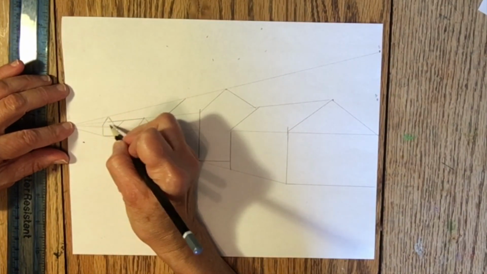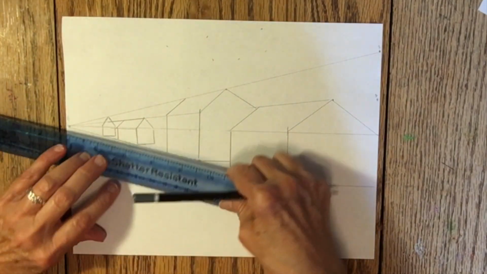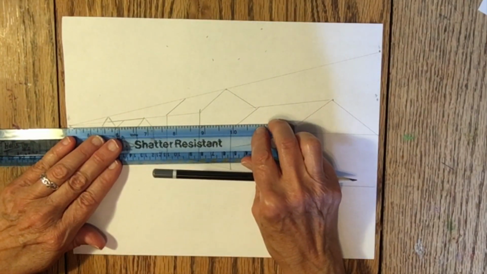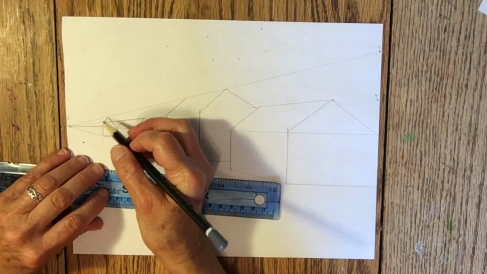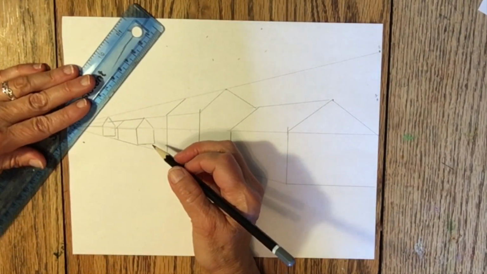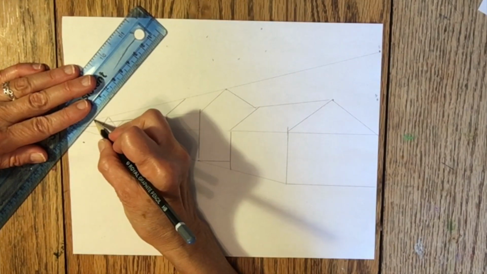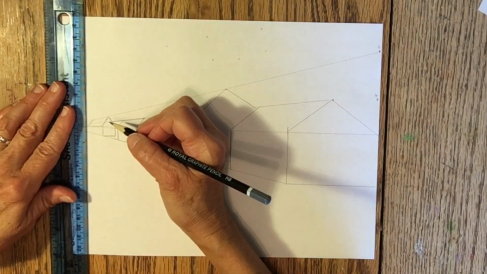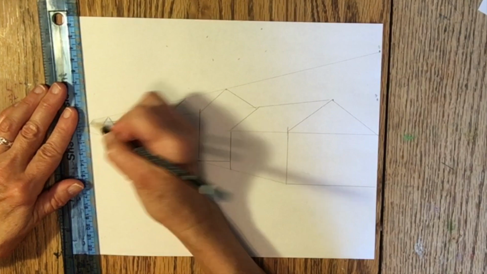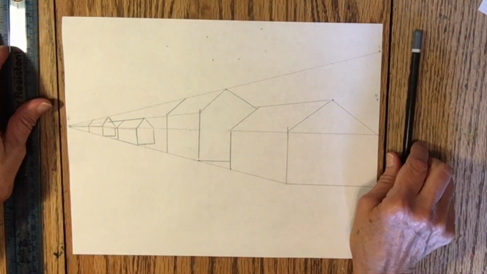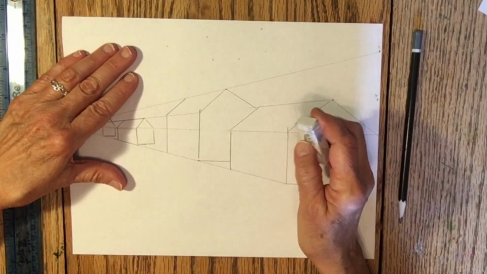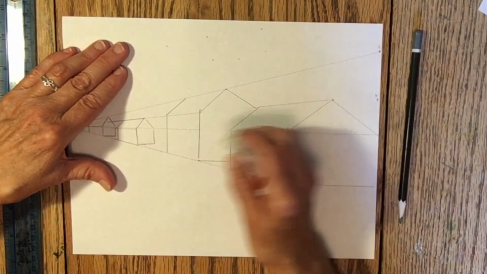And okay, so I'll make sure that I draw the bottom of the roof to the vanishing point there, and then my cutoff line here, and my cutoff line here. And so that's all the houses I'm going to put in this picture right now. It gives you the idea of how that's done.